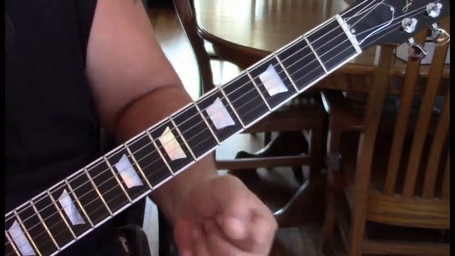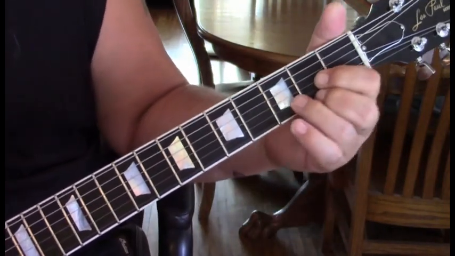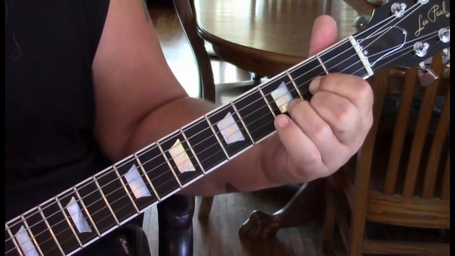All right, so that first measure of the chorus slowly. 1, 2, 3, 4.